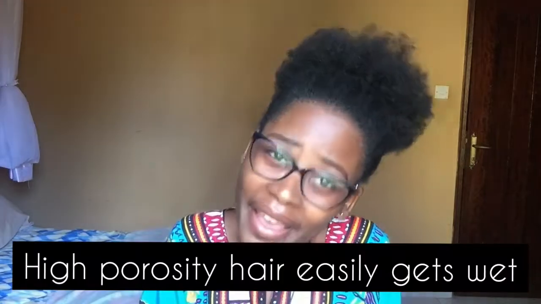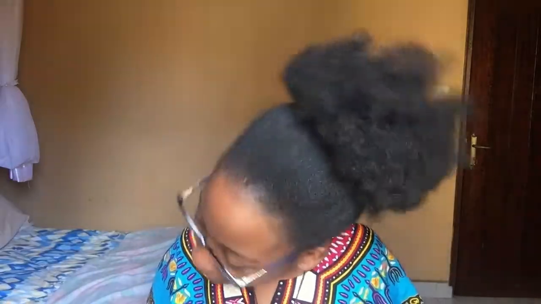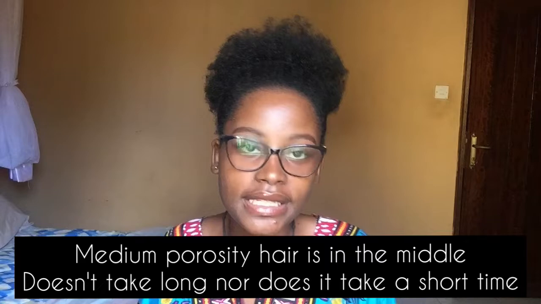Medium porosity. Before I move to that, let me first talk about high porosity. High porosity is when you pour water and your hair gets damp immediately. So when you just go into the shower, your hair gets wet, and that's high porosity. Medium porosity is where your hair doesn't take long to get wet. It's just in the middle.